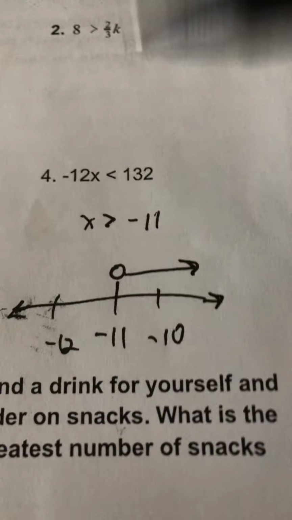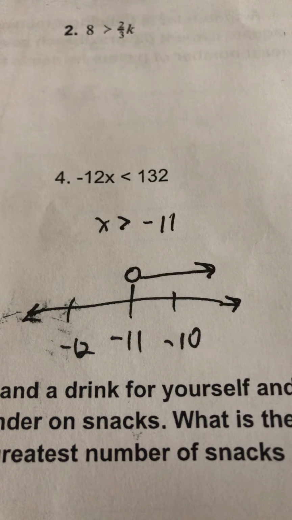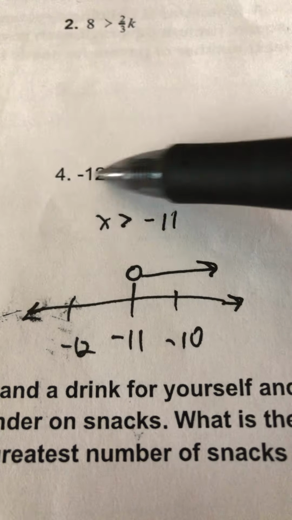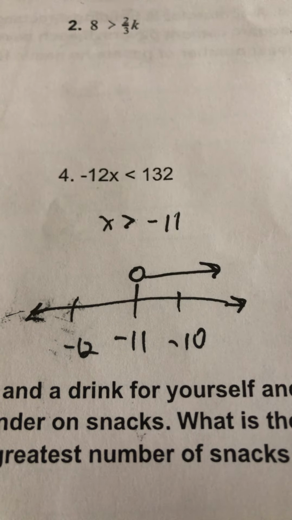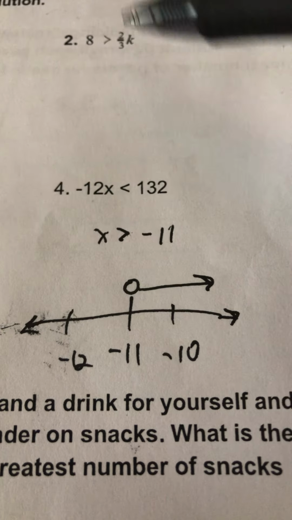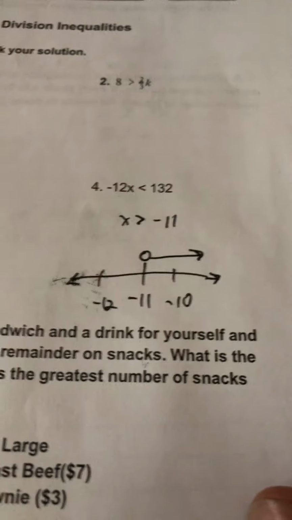Here's number 4, just to show you. I had to change the sign because I divided by a -12. I know I don't usually show the evens, but I had one done in class.